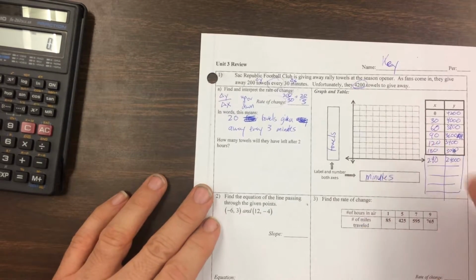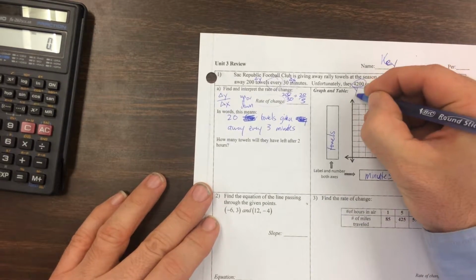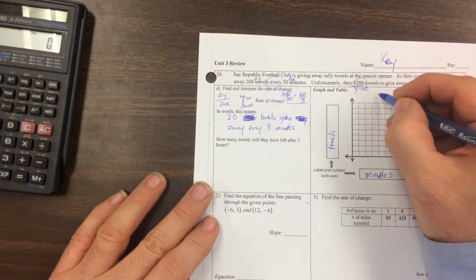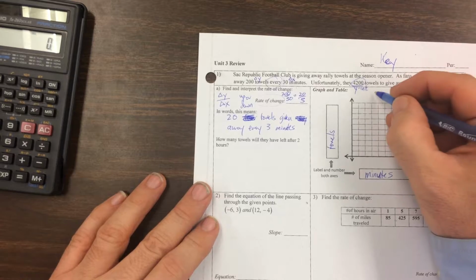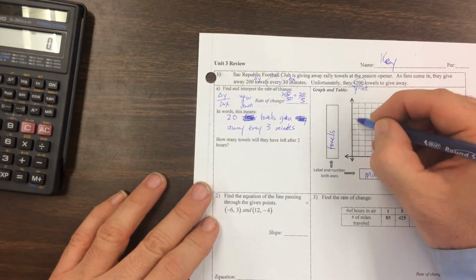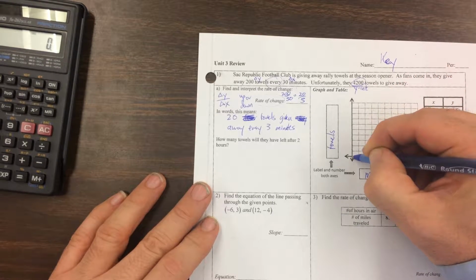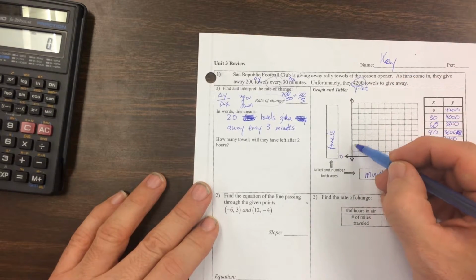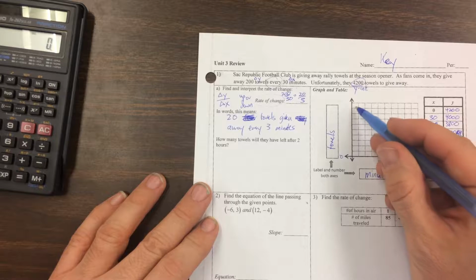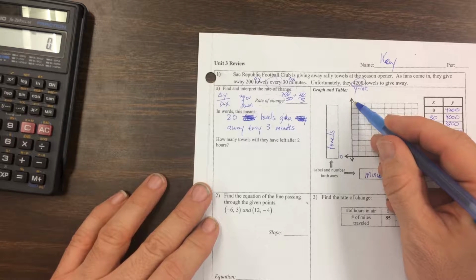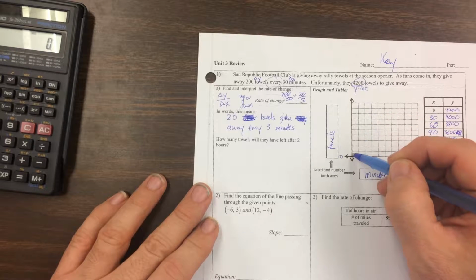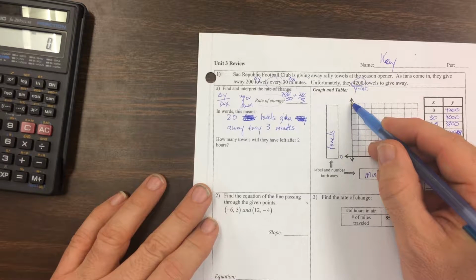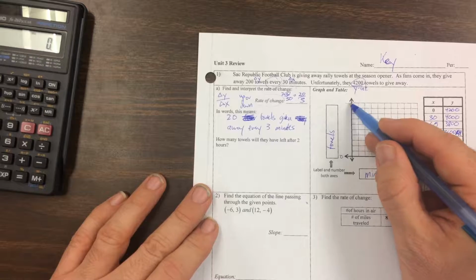Another way to do that would be to say, look, I've got my y-intercept. So if I've got a y-intercept of 4,200, that means I've got to go from 0 here up to at least 4,200. 1, 2, 3, 4, 5, 6, 7, 8, 9, 10. So if I went up to 4,000, that still wouldn't be enough. So maybe if I went up to 5,000.